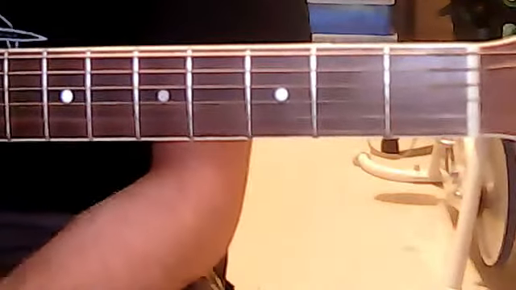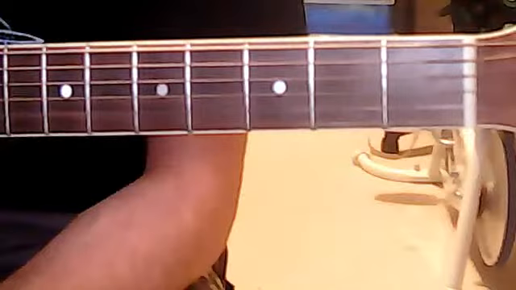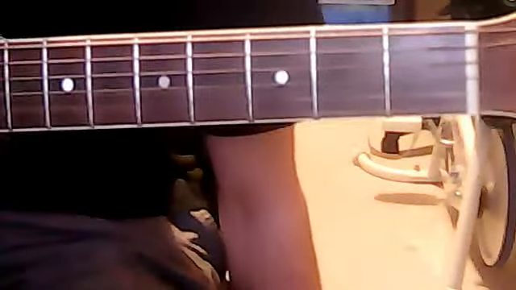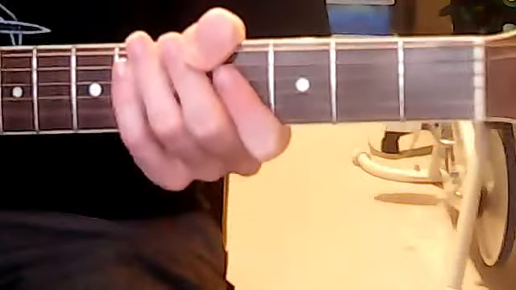Now, the reason you've got an F sharp between the F and the G, but you don't have an E sharp between the E and the F, is to do with how scales sound and how many tones you have in the scale, which I'm not going to explain in this tutorial.